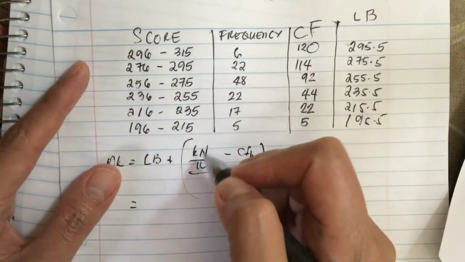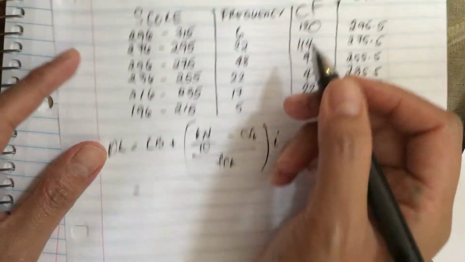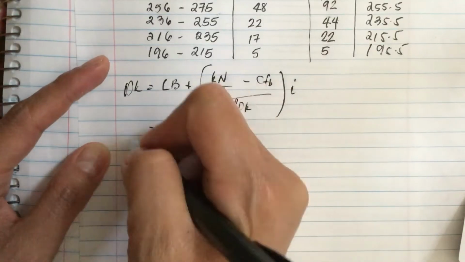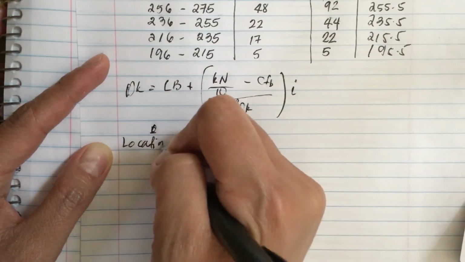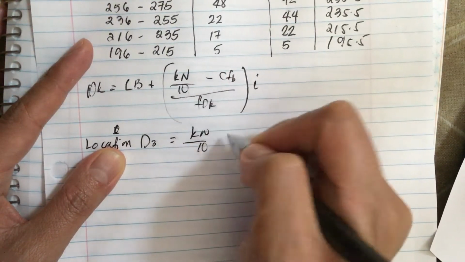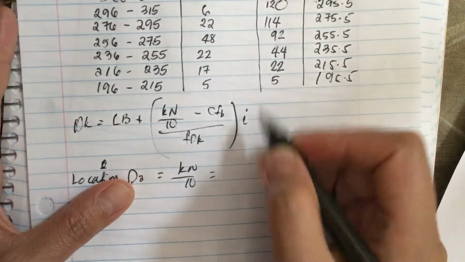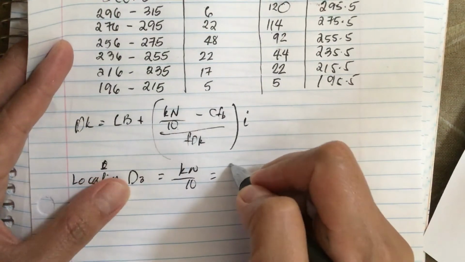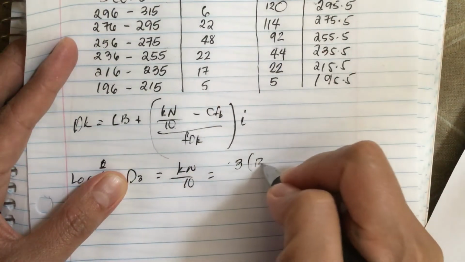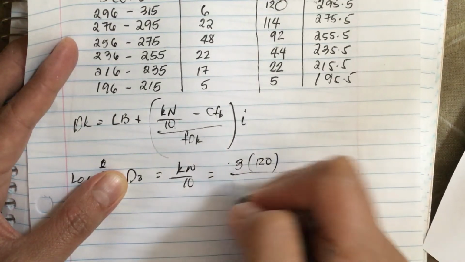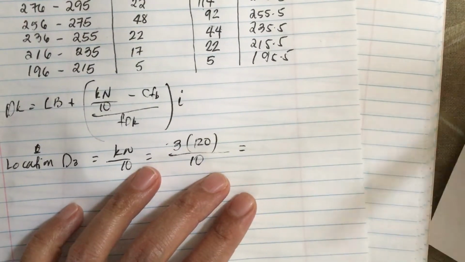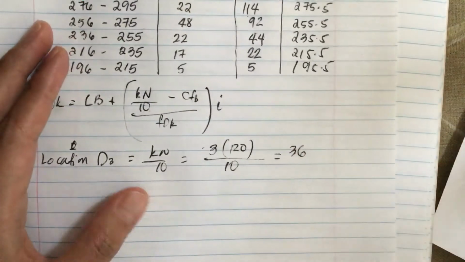So first we need to find the location of the D3. The location is k times n over 10. K is 3, times n, which is 120, there are 120 entries or students, divided by 10. So 3 times 120 divided by 10 is equal to 36.